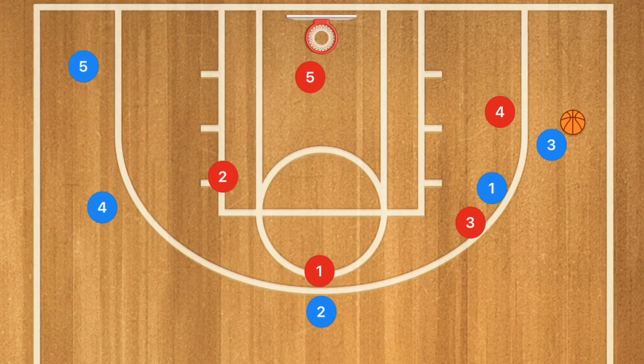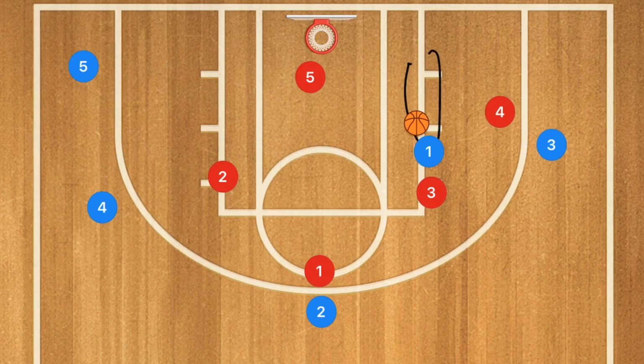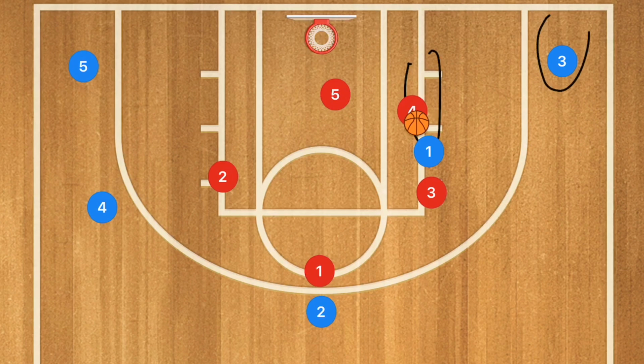Now player 4 is going to be popping up. Player 3 is going to be either fighting through or following player 1 down. Now the idea behind this is there's going to be an opening right here to pass player 1 the ball. Player 5 is going to be forced to come over to the middle of the key. Player 4 is then going to be forced to go and guard player 1. Player 3 is going to go down to this corner, and we're going to have player 5 cutting baseline.